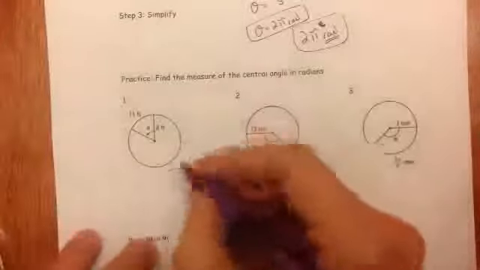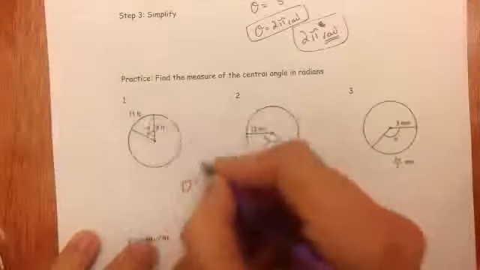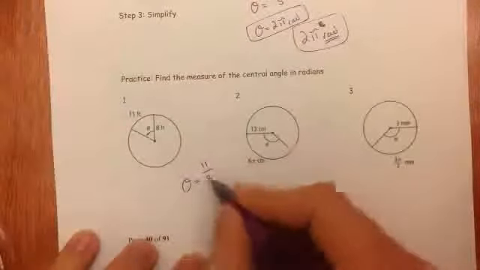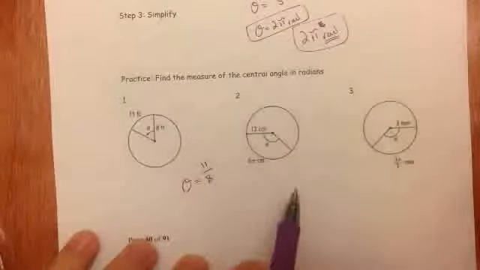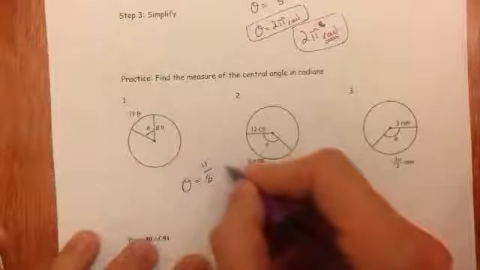Continuing on, we want this central angle. Our arc length is 11 feet, and our radius is 8. So this is going to be 1.375 radians. I mean, fantastic.